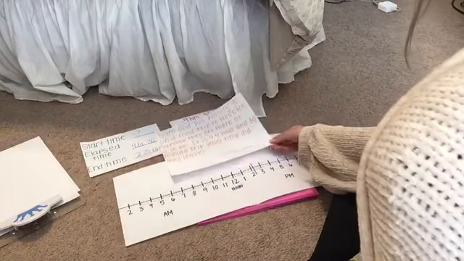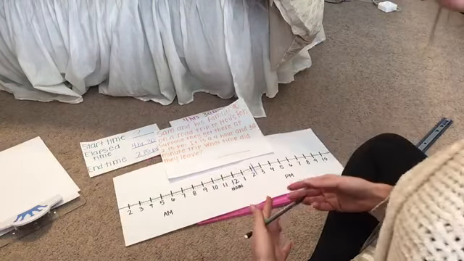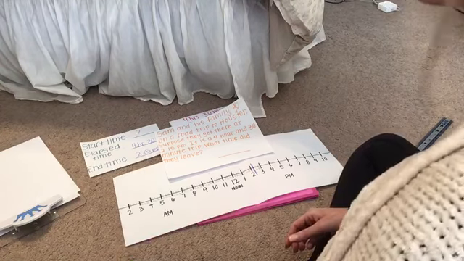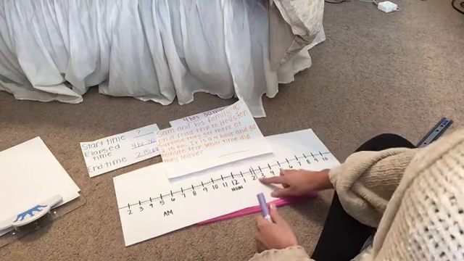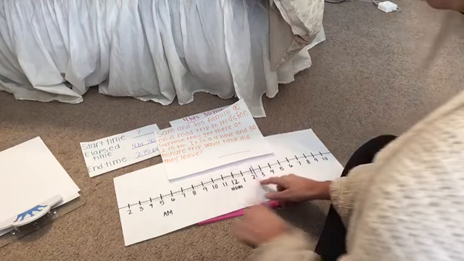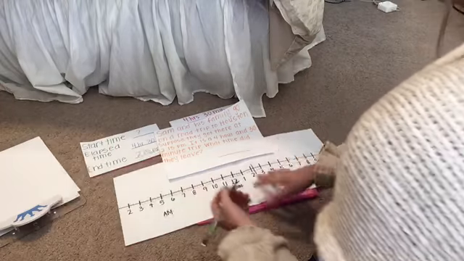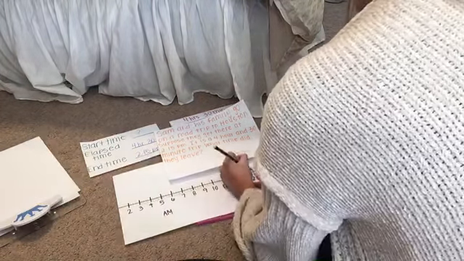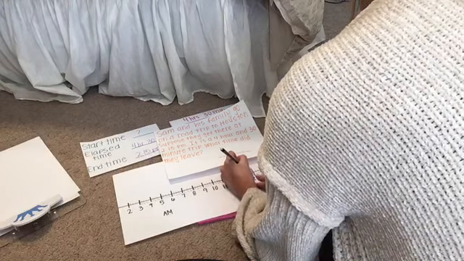To solve this problem, like I said, we are going to use the Make 60 approach. Therefore, we want to get to the nearest hour. I have already marked down our end time, which is 2:15 p.m. So, like I said, we want to get to the nearest hour. So we are going to go back 15 minutes.